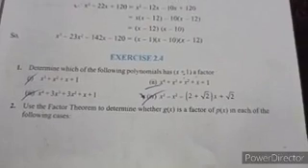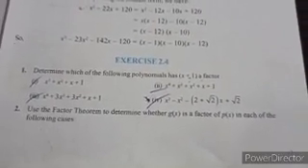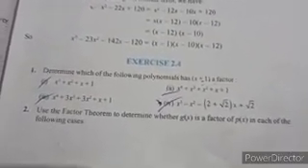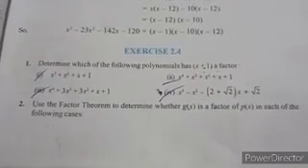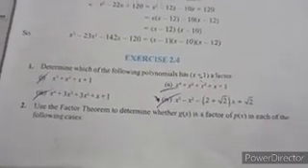Good morning students. Last class we discussed how to factorize quadratic polynomials and cubic polynomials. Today I shall start from exercise 2.4. I have already completed exercise 2.3 in my last video.